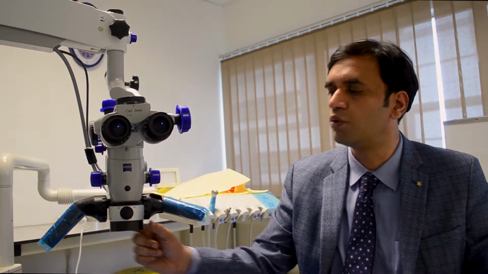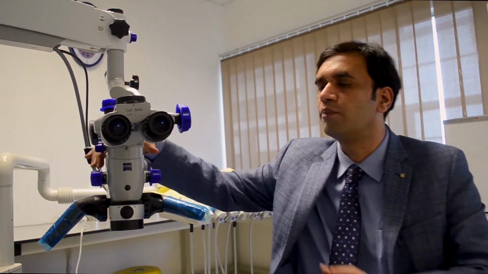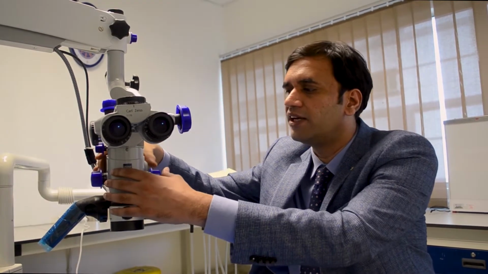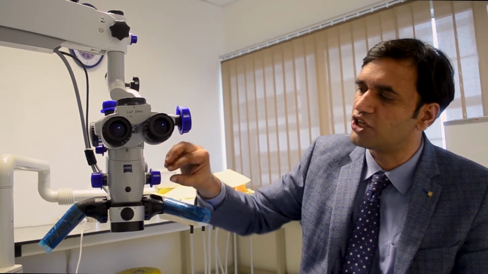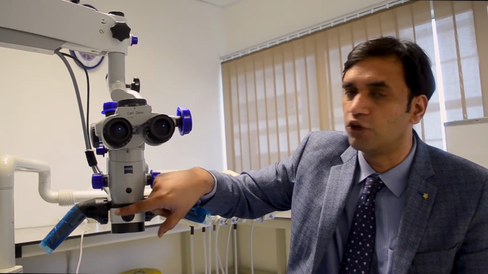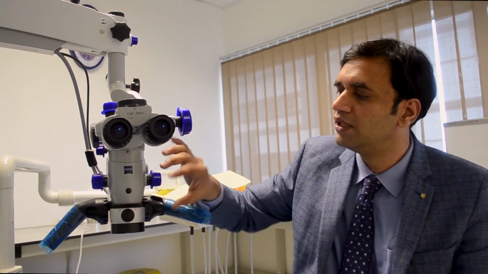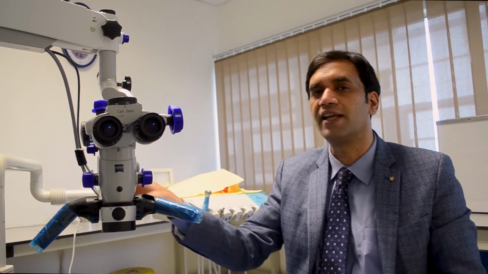So the varioscope or objective lens is the first part, and you've got the body of the microscope where it has something called a magnification changer. Later I will explain how the magnification changer and the fine tuning, the variofocus of the microscope, act in tandem.